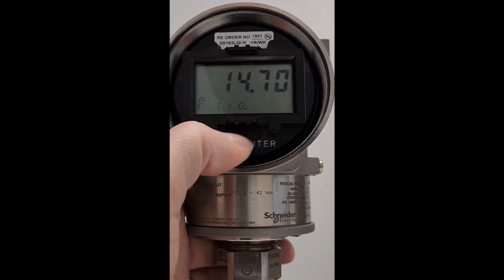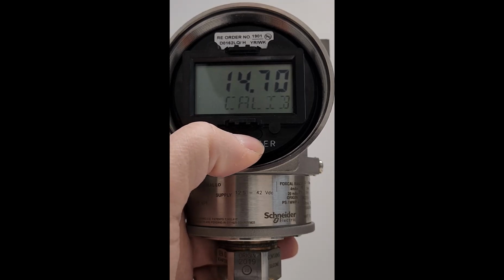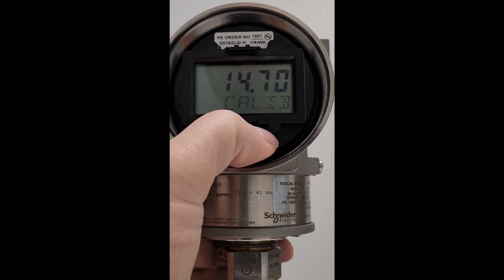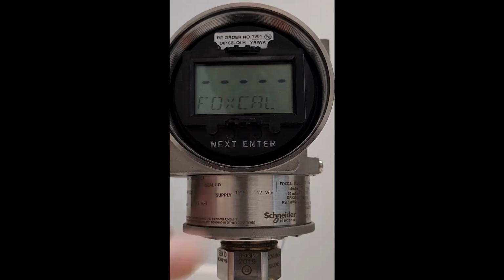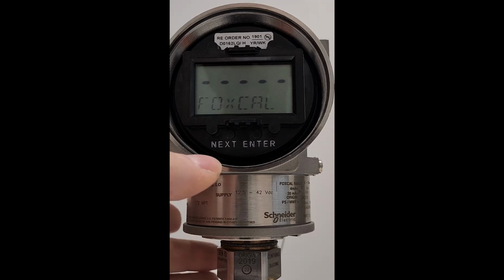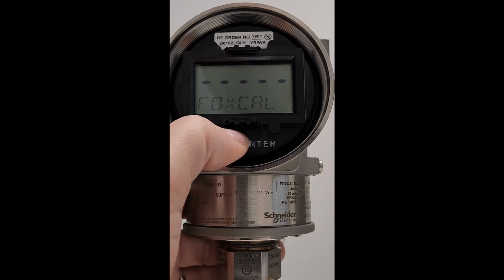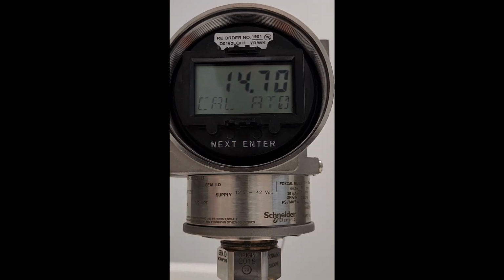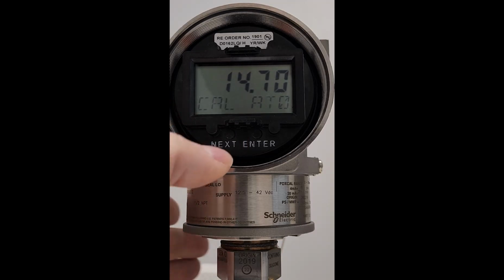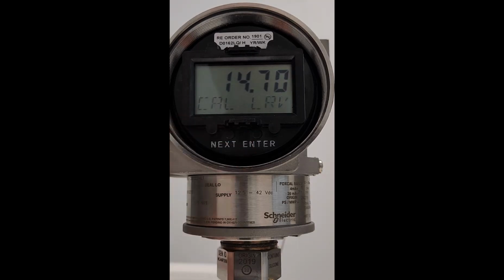So what I want to do now is press the next button 3 times and calibrate will be displayed. Press enter and Foxcal will be displayed. If this were an IAP05S, the display would go immediately to Cal AT0. What I'm going to do now is press next, and we'll see Cal AT0. This is what would have come up if it were an IAP05S. We press next again, and you'll see Cal LRV.